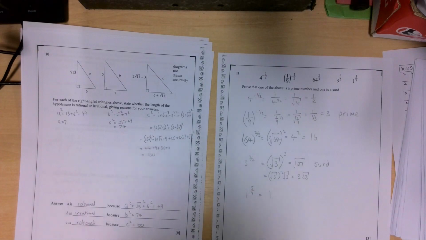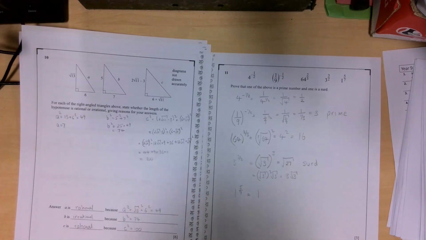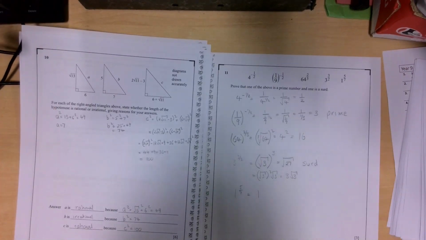Number 11. Prove that one of them above is a prime number. Okay, so 4 to the power of minus half means 1 over 4 to the power of a half, which means 1 over the square root of 4, which is a half, rational. A ninth to the power of minus a half means 1 over the square root of a ninth. The square root of a ninth is a third. 1 over a third is 3.